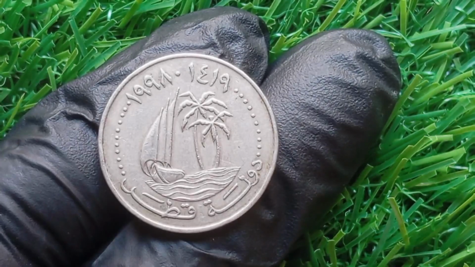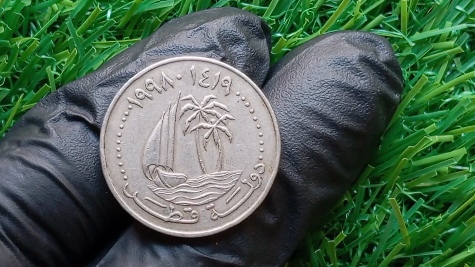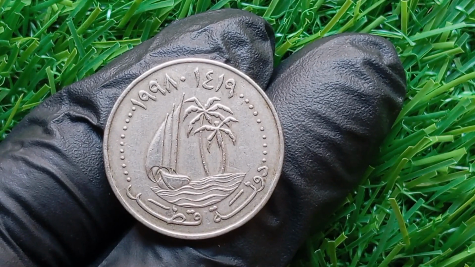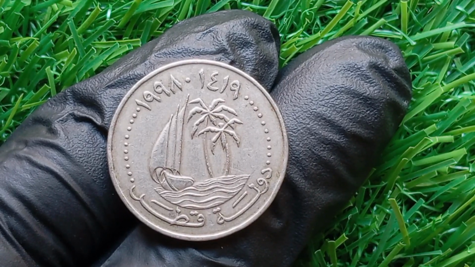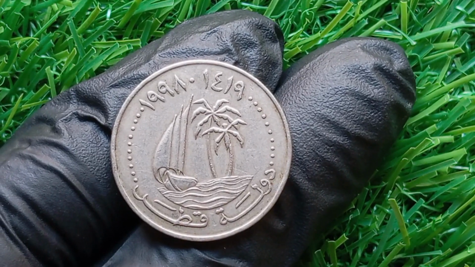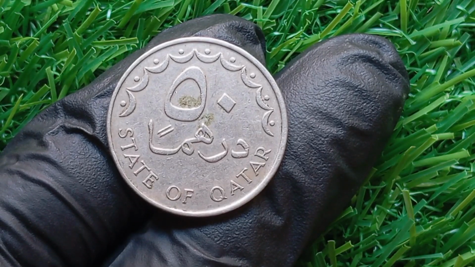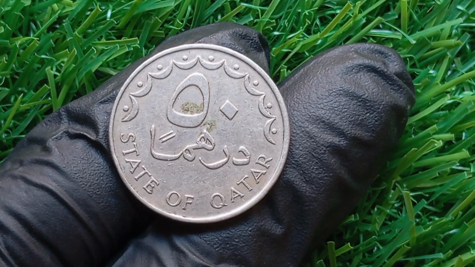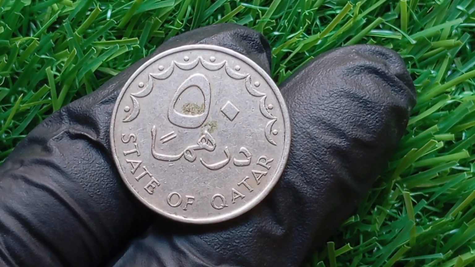Coins serve as more than just instruments of trade. They are tangible representations of sovereignty, culture, and history. The 50 Dirham coin minted in 1983 commemorates not only the evolution of Qatar's monetary system but also its rapid development during a crucial period in the 20th century. This essay will explore the historical, economic, and cultural background of this coin, its design features, and its significance within the broader history of Qatar.